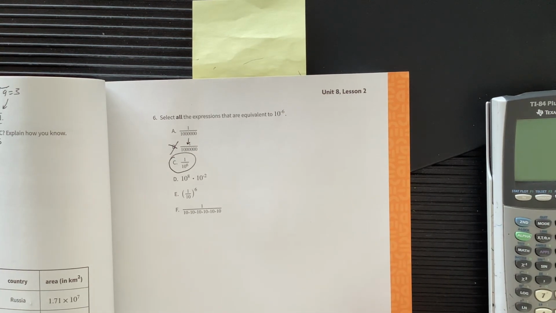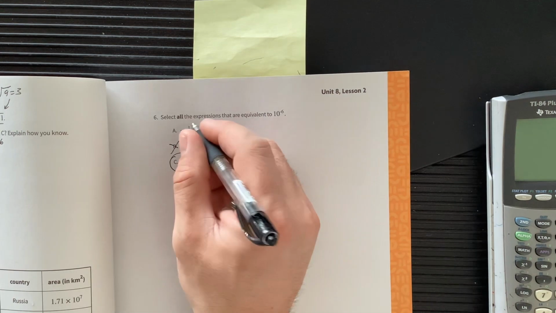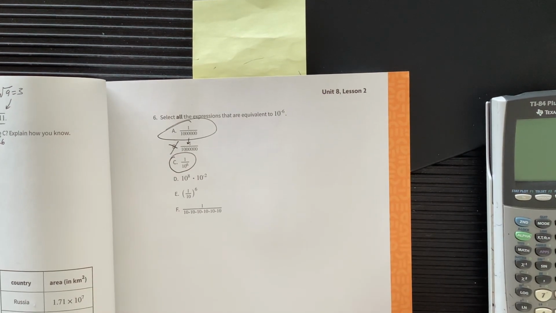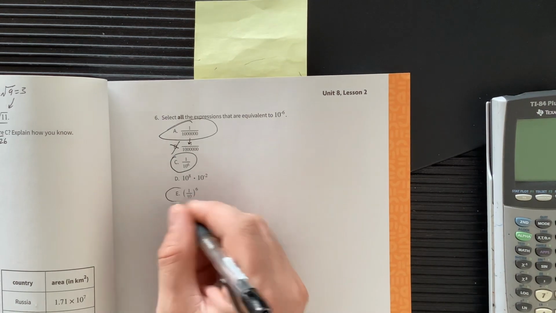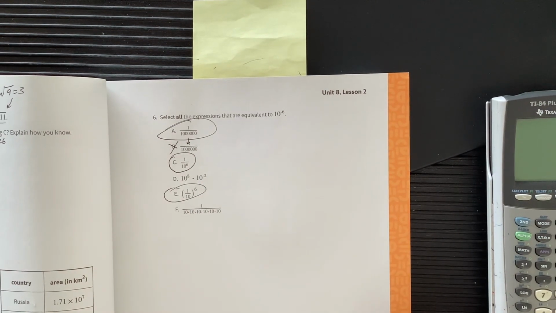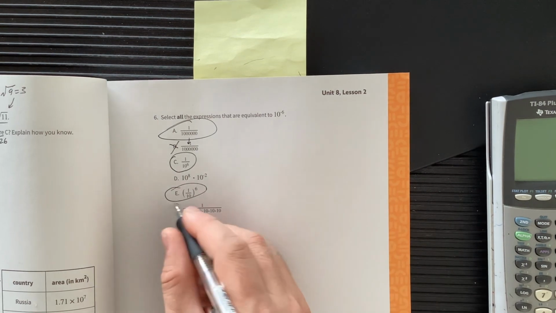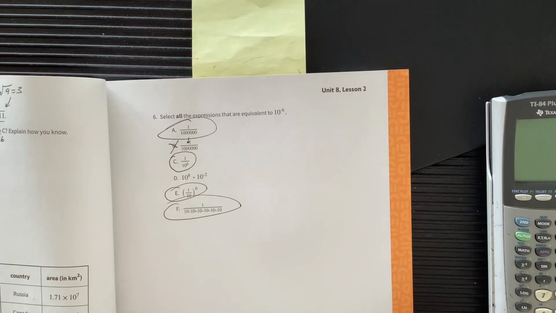Bethany? A works. A is the same. Othniel? E? That's correct. And one more. Ian? F. Correct. Those are the 4 I have as well.